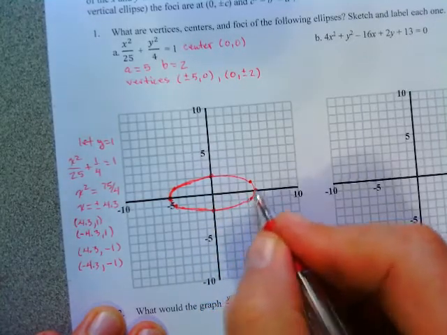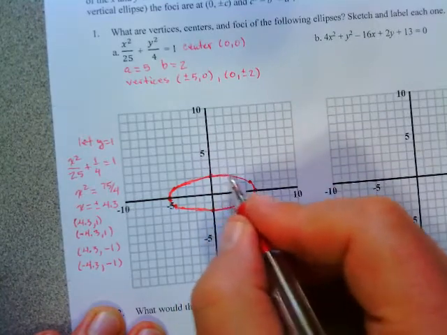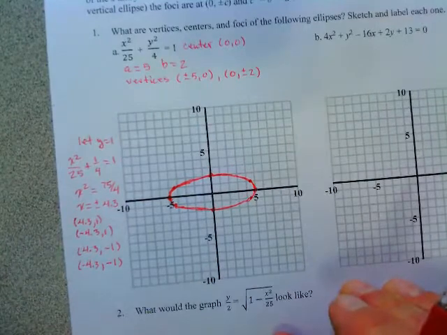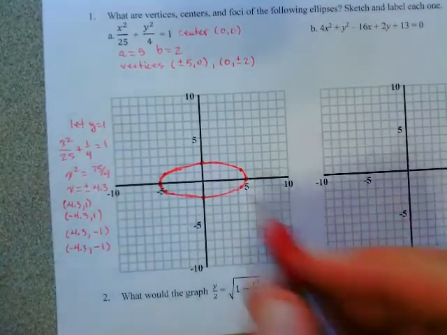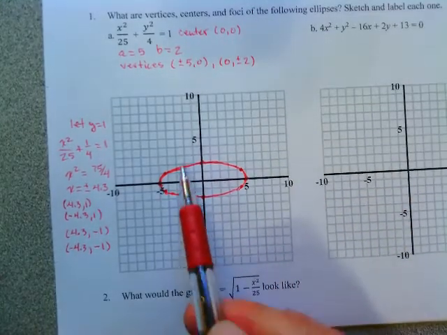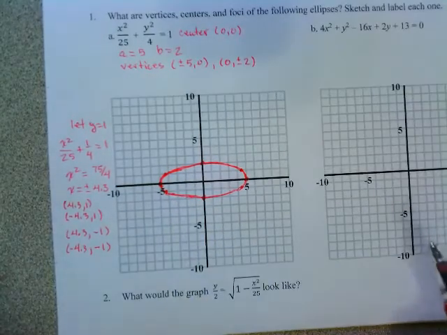Now, probably in this case, instead of picking y as 1, which was halfway between y is positive 2 and 0, it might have been better to pick an x value somewhere in the middle so that I could have had something in here to try to figure it out.